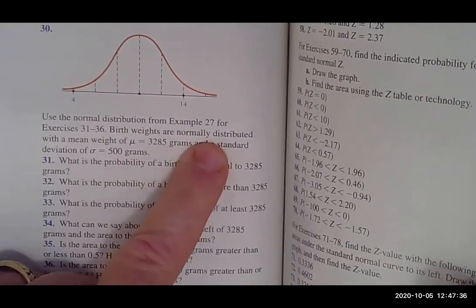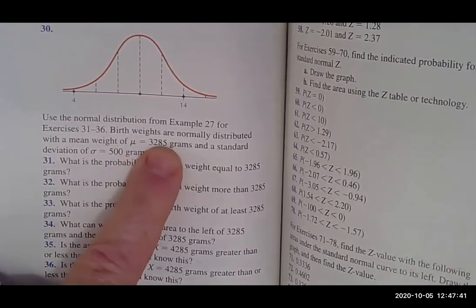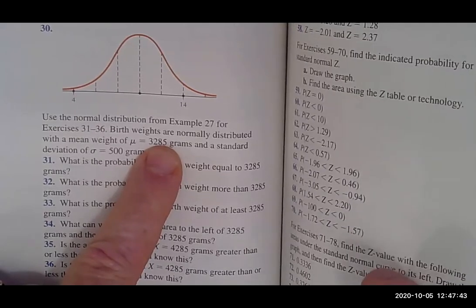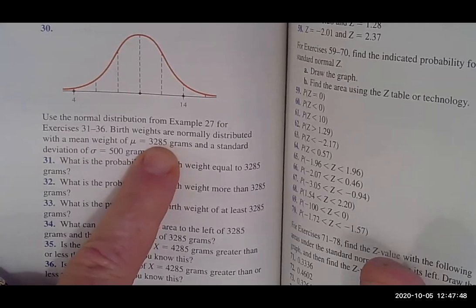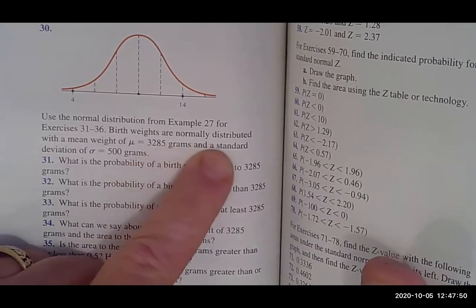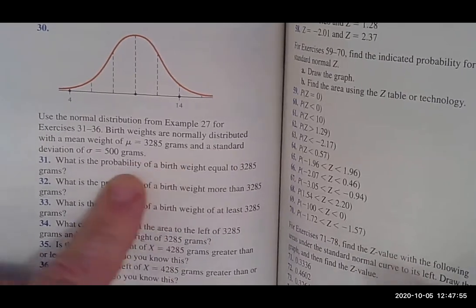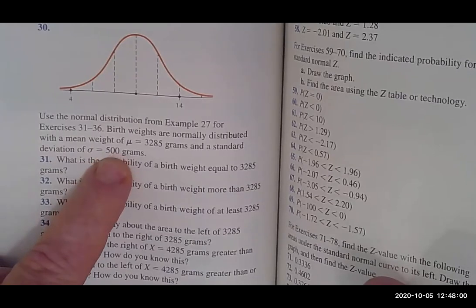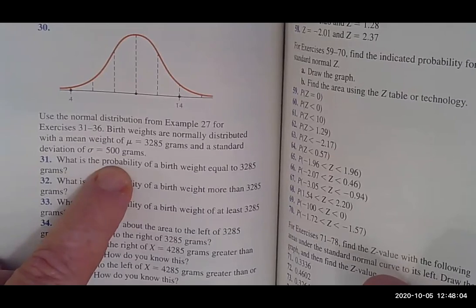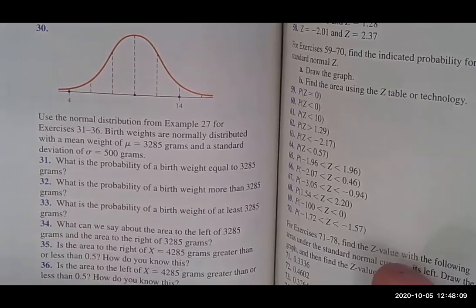Birth weights are normally distributed, so it says normal bell-shaped curve. They're saying that the average weight of a newborn would be that many grams, and historically, from all the data in a database, they're finding that the standard deviation is 500 grams, and they're asking for a probability. So you're going to draw bell-shaped curves, put the markers in, and use your calculator. Come up with the area.